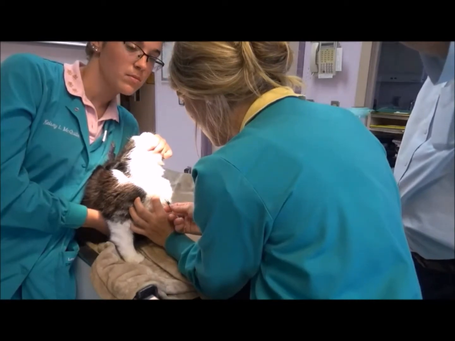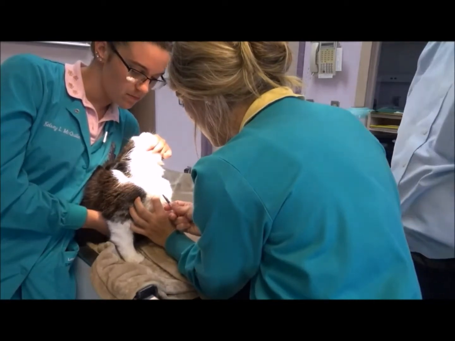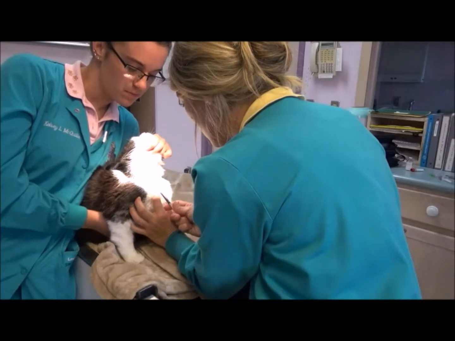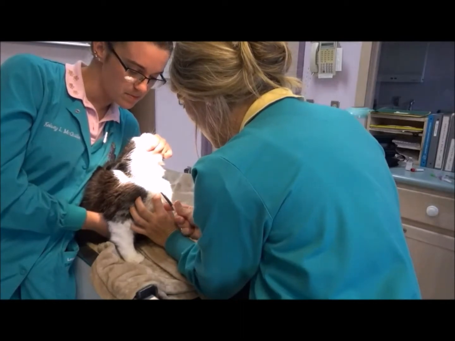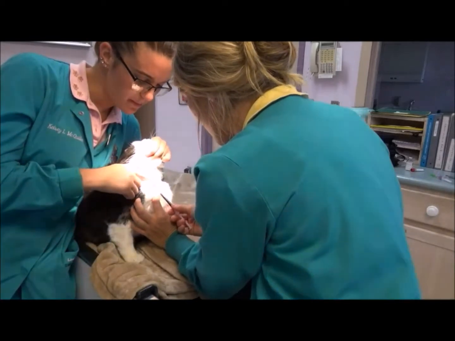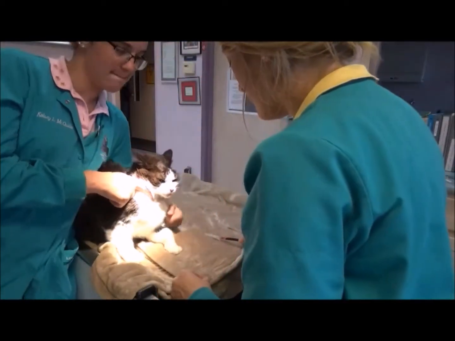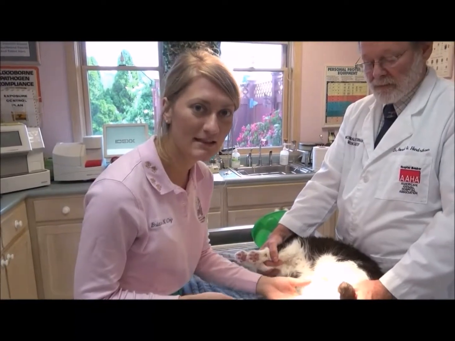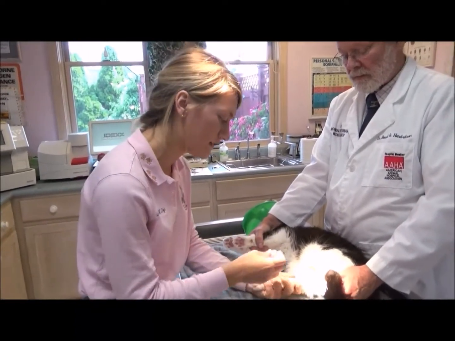Don't get too shallow. There you go. Okay, that's plenty, so I'll also put your finger. Okay, all done. Now I'm going to get a blood sample from the medial saphenous vein of a cat.